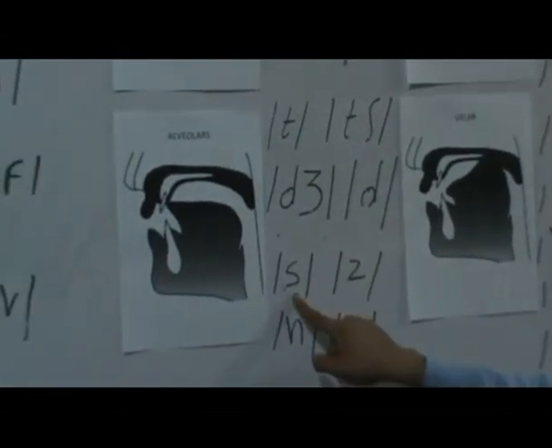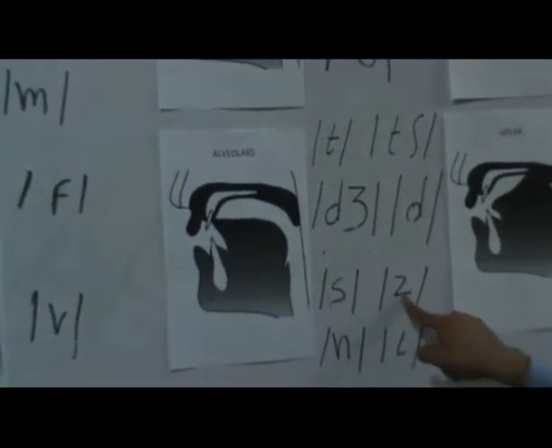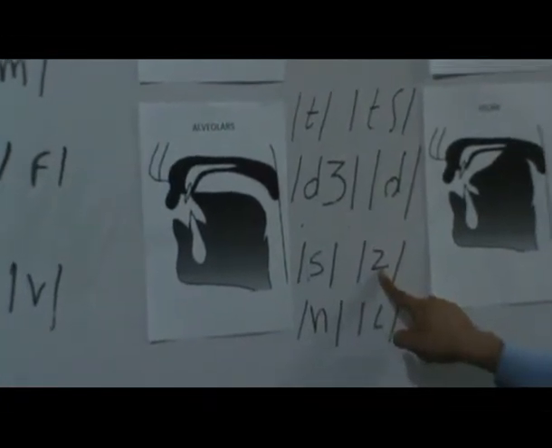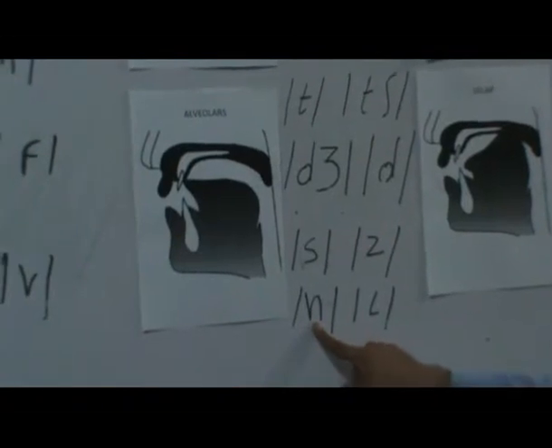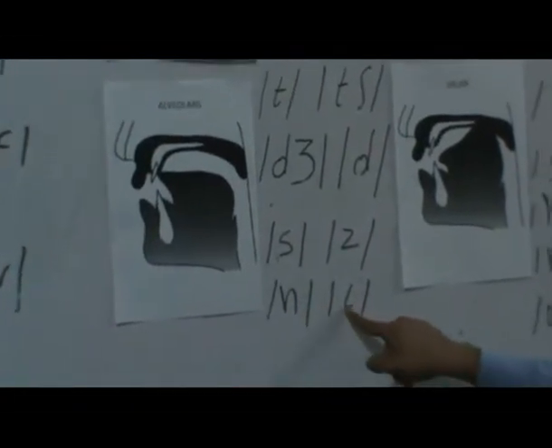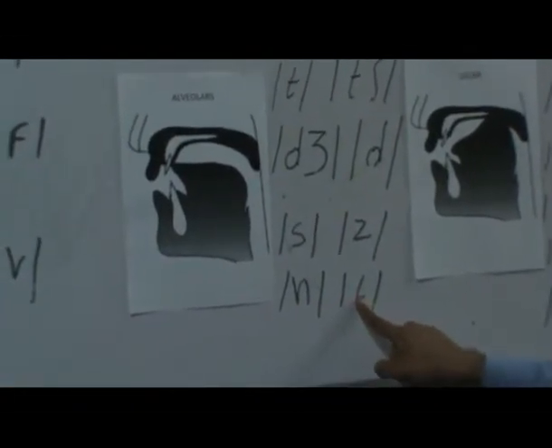Letter S, for example, soup. Letter N, for example, nail. Letter L, for example, large.